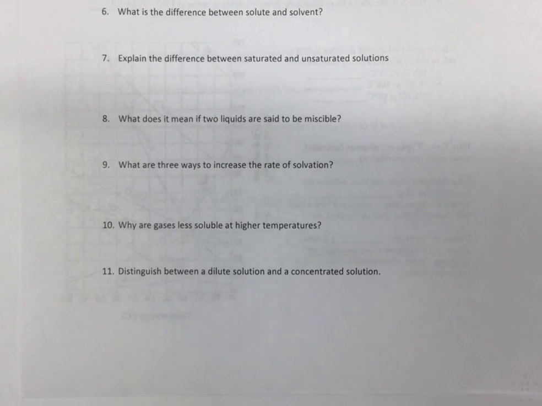There's still more room. What does it mean if two liquids are said to be miscible? It means that they dissolve in each other. What are 3 ways to increase the rate of solvation? Well, that would be things to speed up dissolving, essentially. So you could stir the solution, you could heat it up, or you could increase the surface area of your solute.